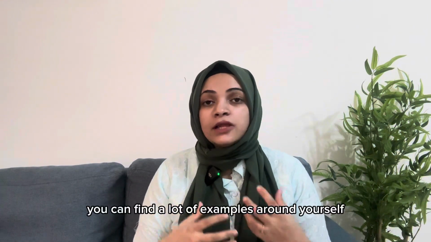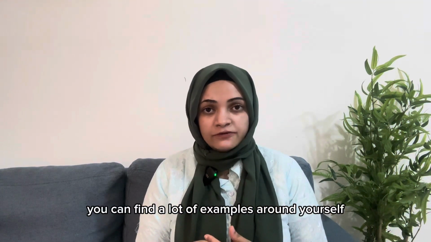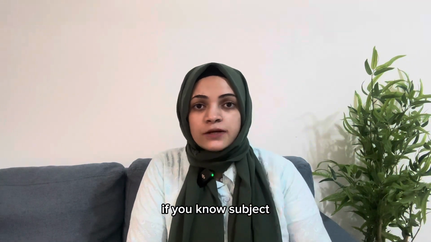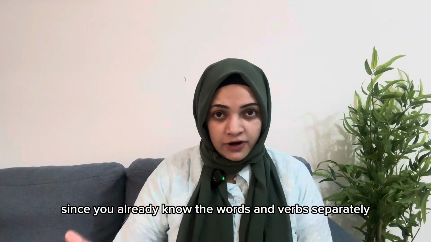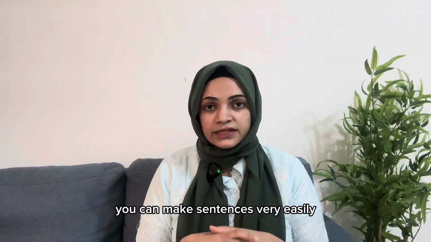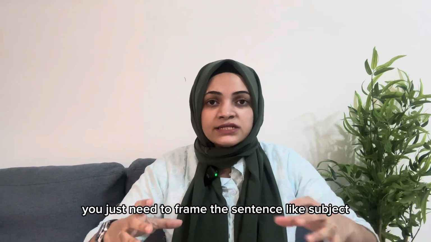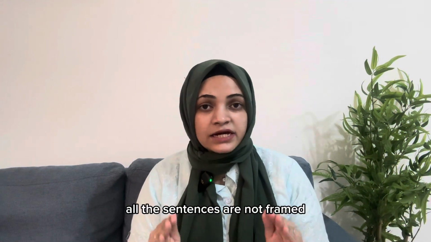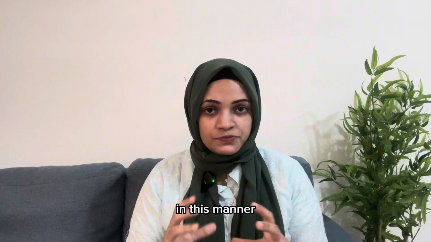You can find a lot of examples around yourself. So you can create sentences very easily if you know subject, verb and object. Since you already know the words and verbs separately, you can make sentences very easily. You just need to frame the sentence like subject, then verb and then object. You know, all these sentences are not framed in this manner.